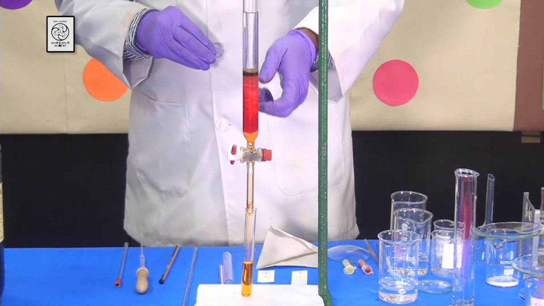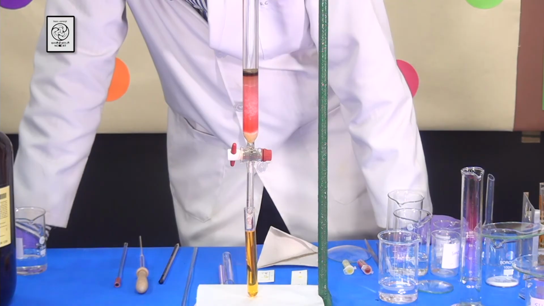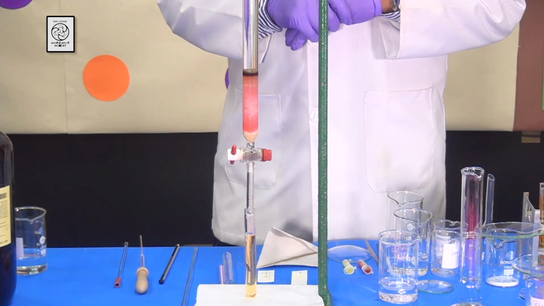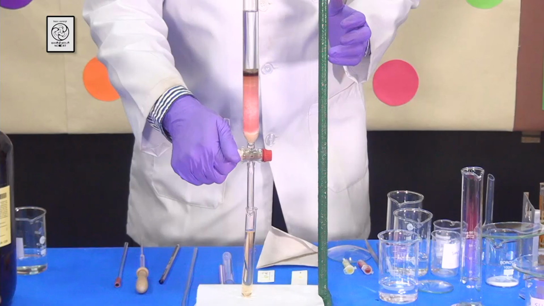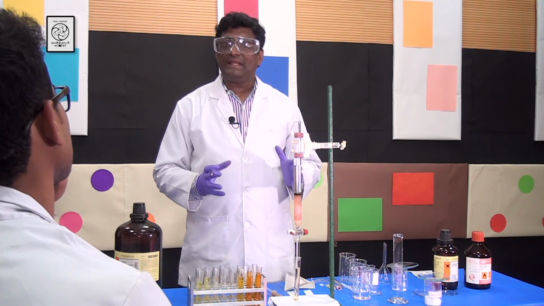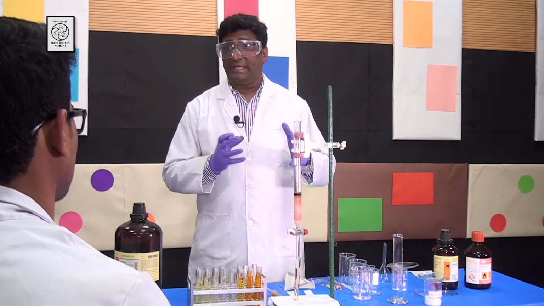The red compound appears dark yellow because it is in dilute solution. Students, now we can see that even the red compound is completely eluted. Now, the column is finished. I am going to close the stopcock. Now, students, we have completely eluted both the components of the mixture, which we call eluates.